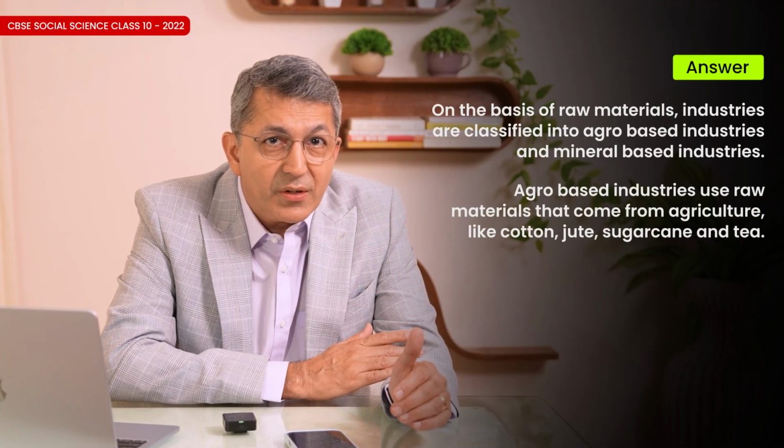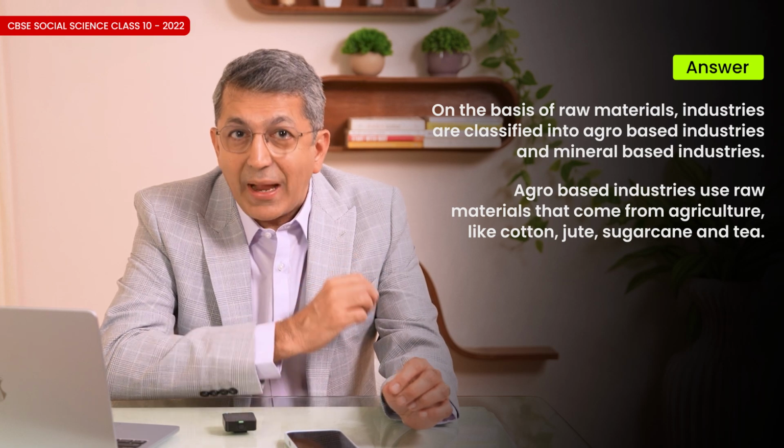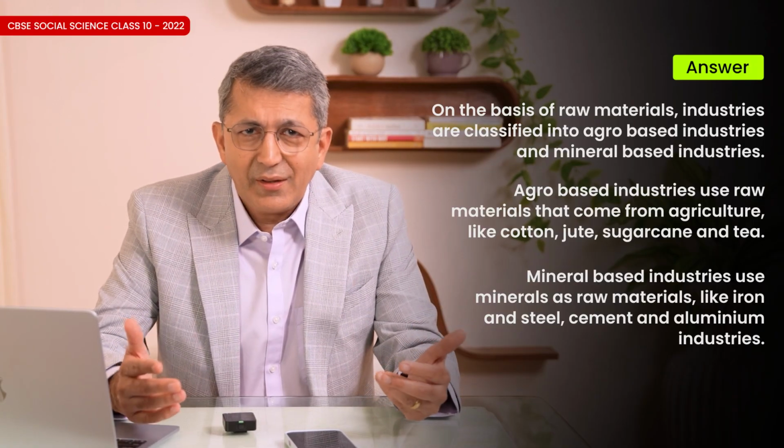Question 3. Classify industries on the basis of raw materials. Concept clarity. Raw material source determines industry location or type. Agro-based near farms, mineral-based near mines. Answer. On the basis of raw materials, industries are classified into agro-based industries and mineral-based industries. Agro-based industries use raw materials that come from agriculture, like cotton, jute, sugarcane, and tea. Mineral-based industries use minerals as raw materials, like iron and steel, cement, and aluminum industries.